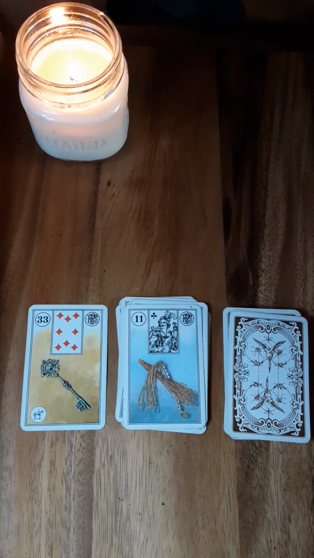Let's see, what's next? Important conflict. This is an important conflict. So while there is a conflict, it's going to lead to something positive. So sometimes you need to trudge through the mud to get to where you need to go. And in this case, sometimes an argument leads to exactly where you need to be. So this is an important conflict, and this could just represent an argument in general.